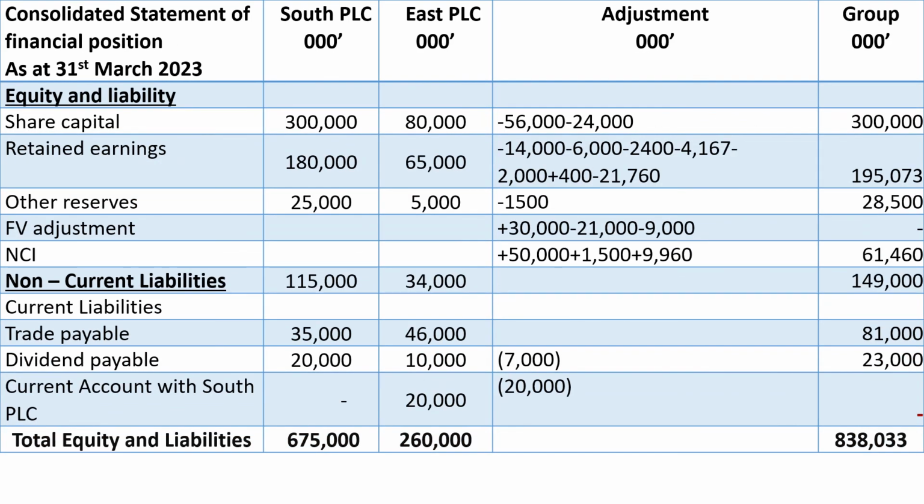Now you can see the equity and liability balance. You can see how we have obtained the group balance based on the adjustments of South and East PLC. And finally, you can see the total equity and liabilities add up to 838,033, which means our total assets is equal to total equity and liabilities.